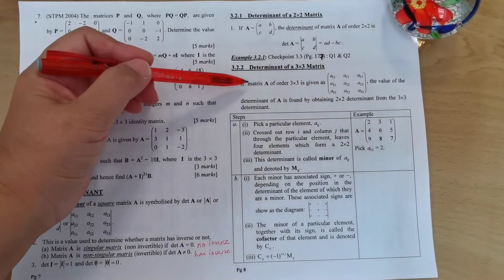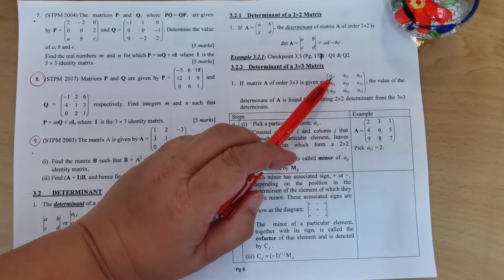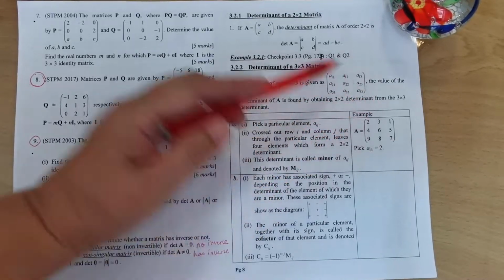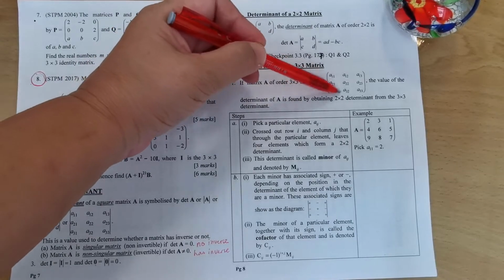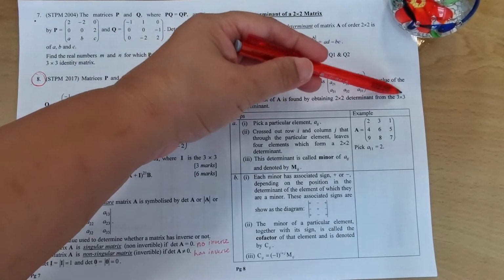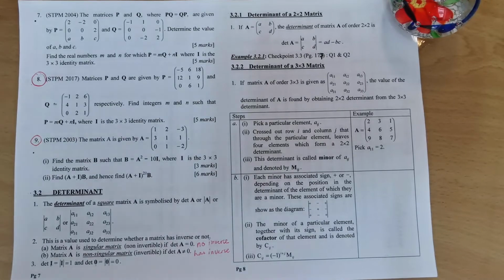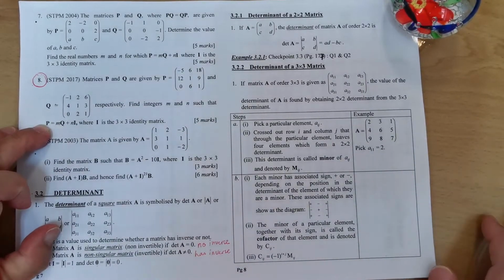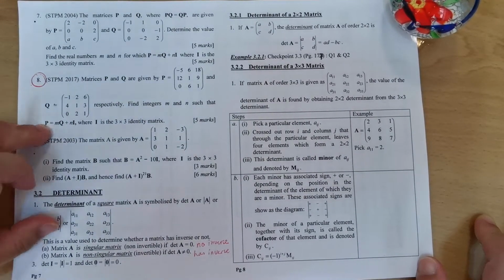So if matrix A of order 3 by 3 is given like this, let's say A11, A12, A13, A21, and so on, the value of the determinant of A is found by obtaining 2 by 2 determinants from this 3 by 3 determinant. So what does this mean? We will use one example to repeat all the steps, so please follow carefully. These are the steps to find the determinant of a 3 by 3 matrix.